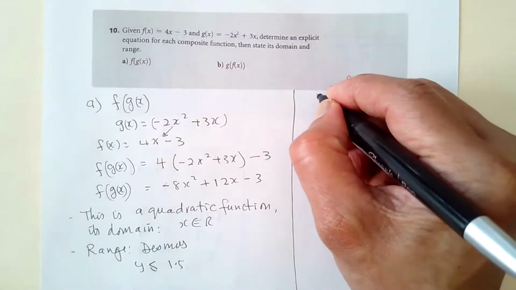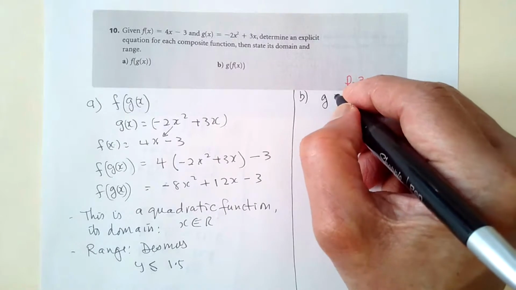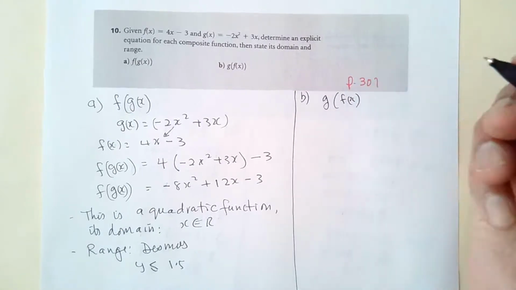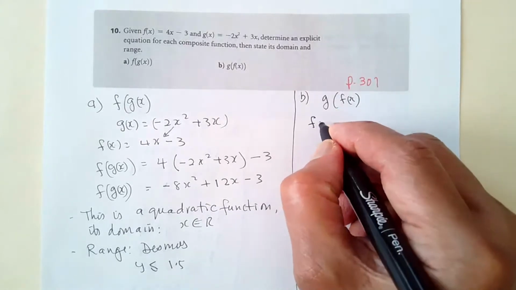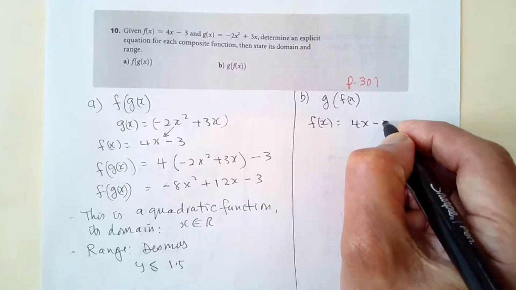The next question, B, we have g of f of x. So first of all, we write what f of x is, which gives me 4x minus 3.